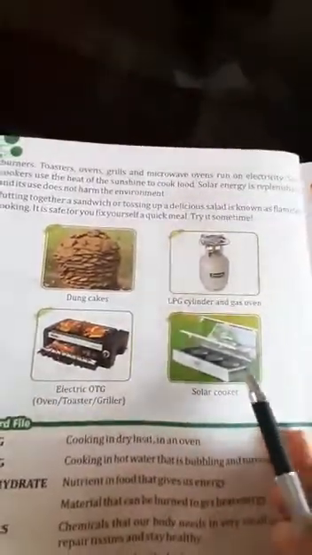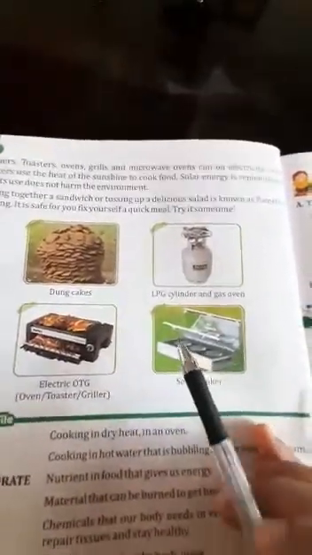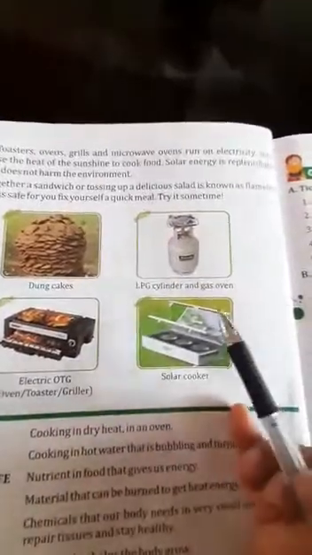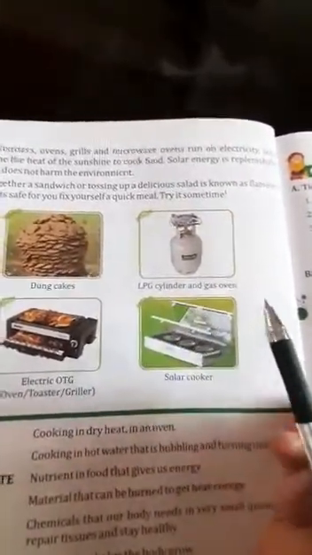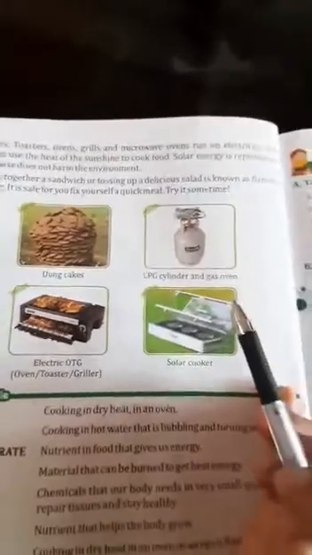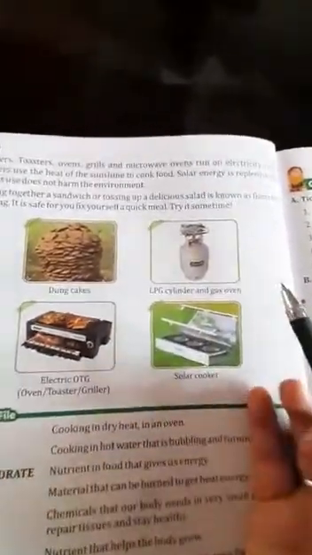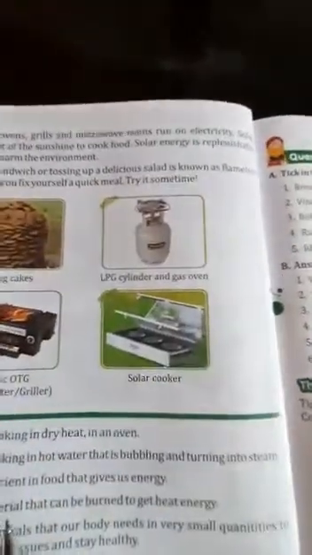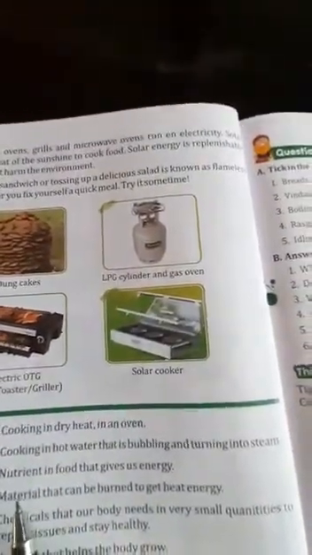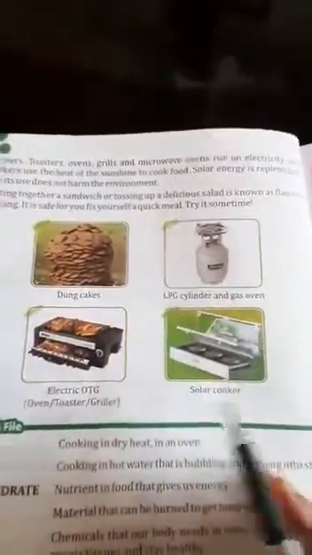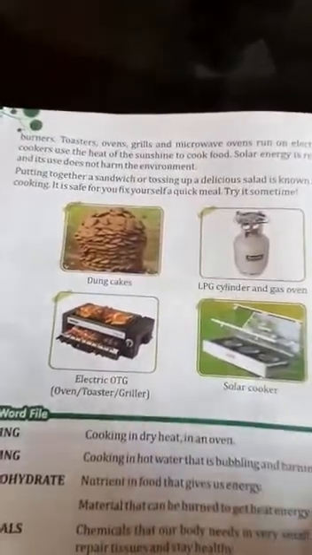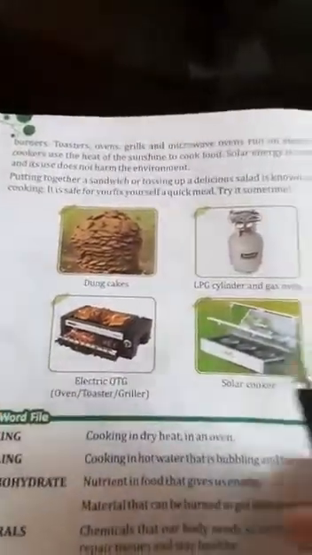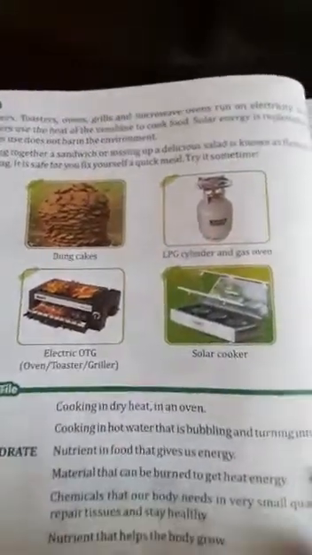And sandwiches and salads are all flameless cooking, okay. Flameless means when we make a sandwich or a salad, we don't require a flame or a fuel to cook it, because we can eat it raw without cooking. It is safe for you to fix yourselves a quick meal. And children, we have to eat all these foods at a proper time, okay.